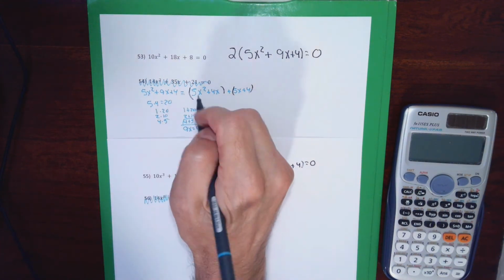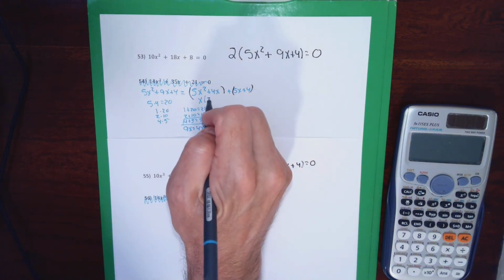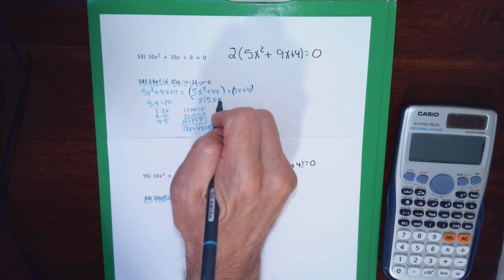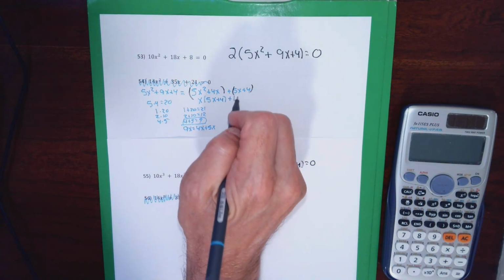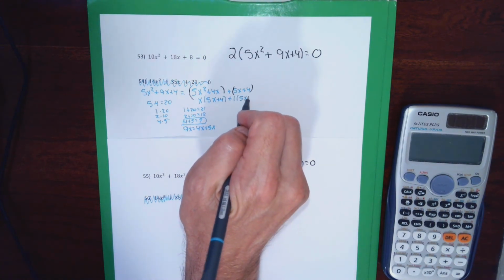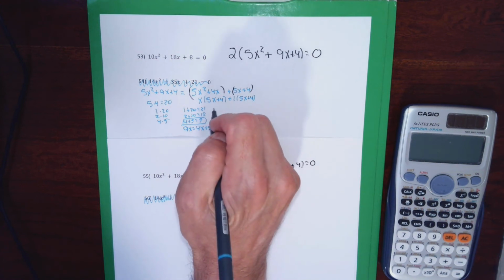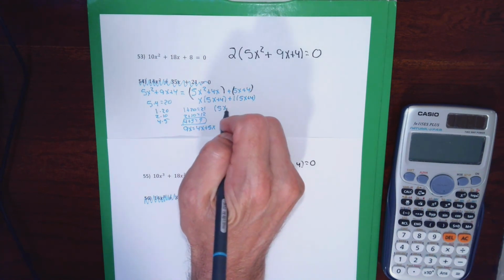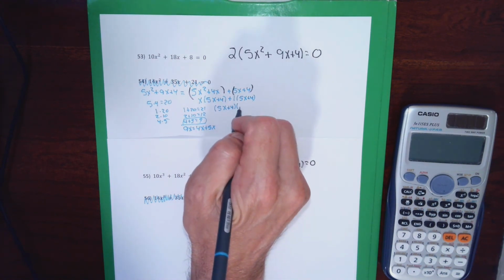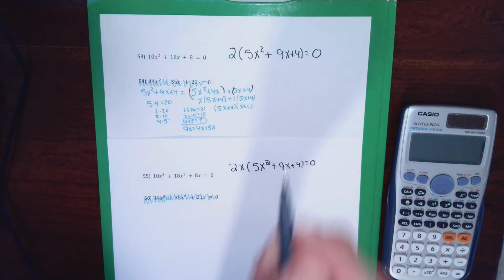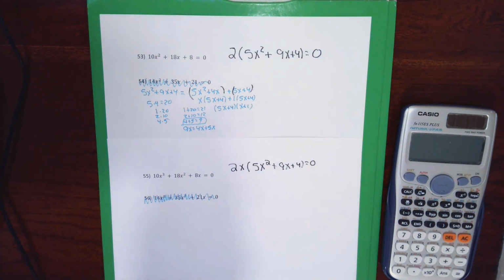First pair, I factor out an x, and I'll be left with a 5x plus 4. Second pair, I factor out a 1, and I'm left with a 5x plus 4. So I get a 5x plus 4 times x plus 1, factoring in both problems 53 and 55.